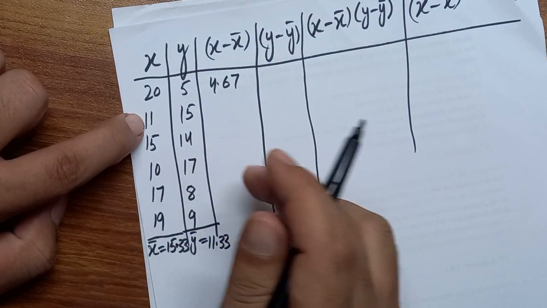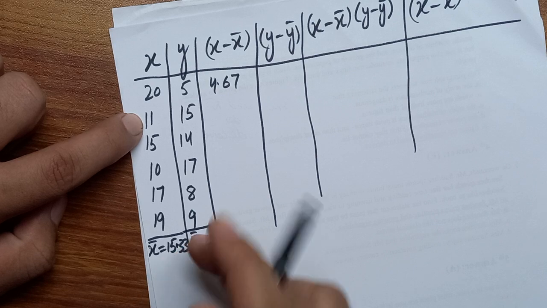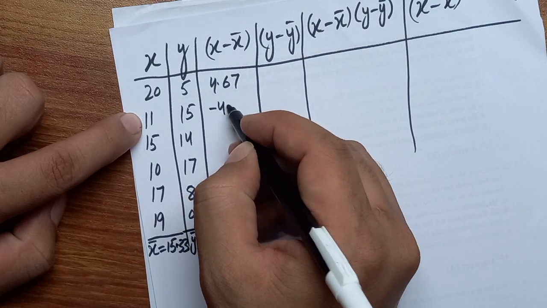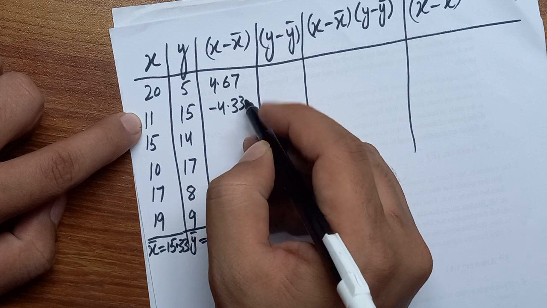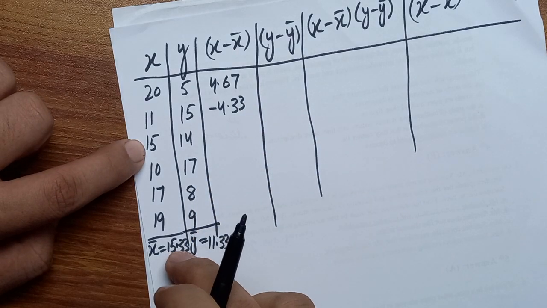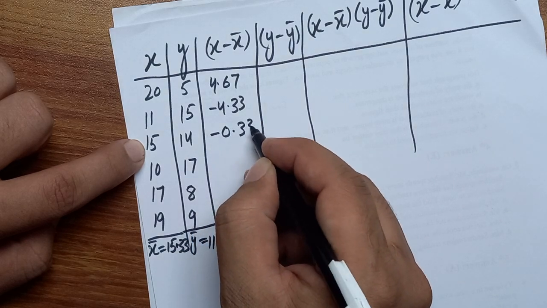Now we have 11. From 11 we will subtract x bar. The x bar value is 15.33. So we will get minus 4.33. Same, 15 minus 15.33, we will get minus 0.33.